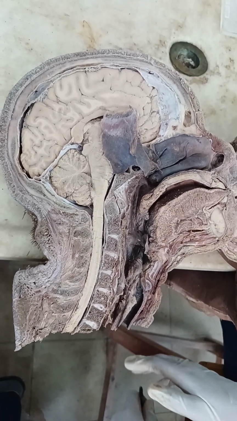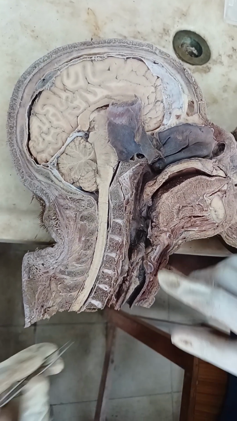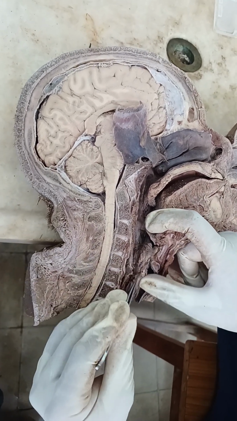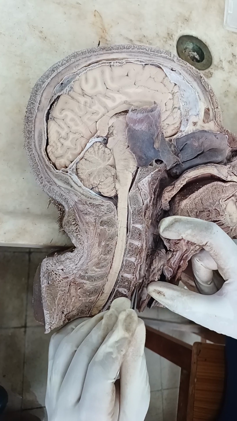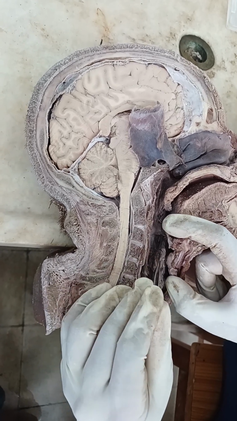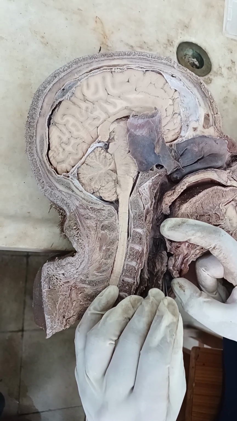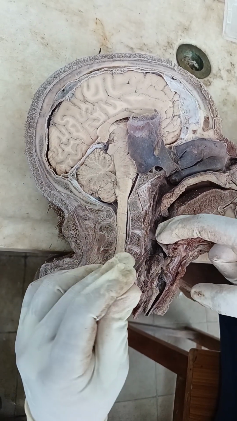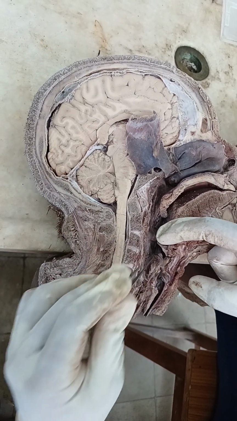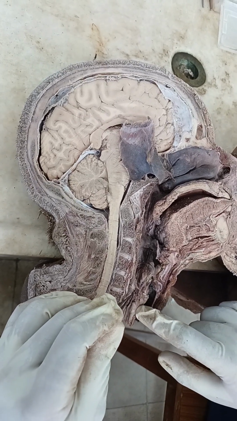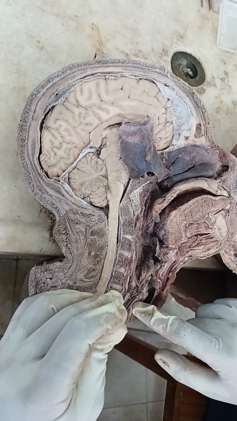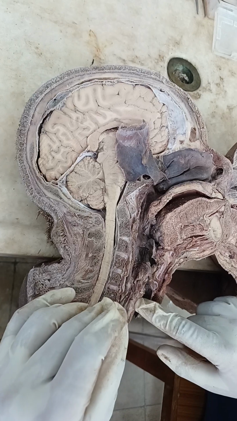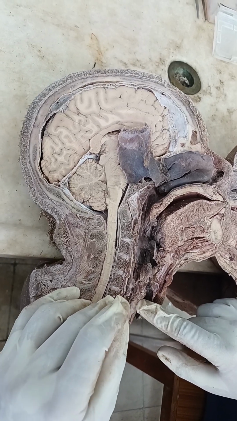Now we will discuss the laryngopharynx. It extends from the epiglottis, here, to the lower border of the cricoid cartilage. This portion behind the laryngeal inlet, behind the larynx, is called the laryngopharynx. It extends from the upper portion at the epiglottis to the lower border of the cricoid cartilage, where there is a portion called the pharyngoesophageal junction.